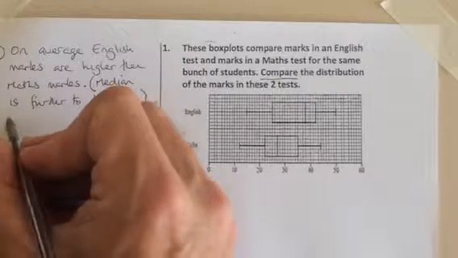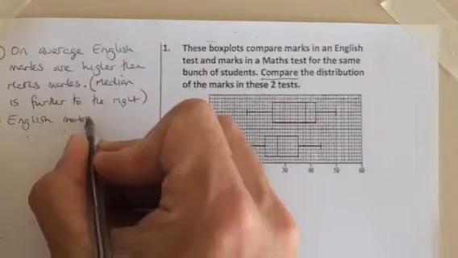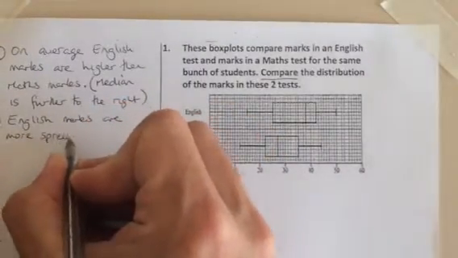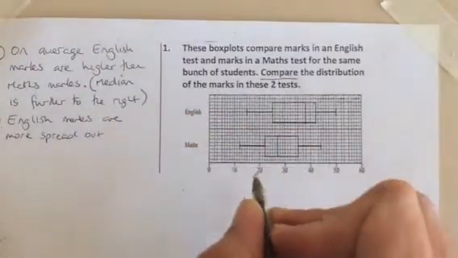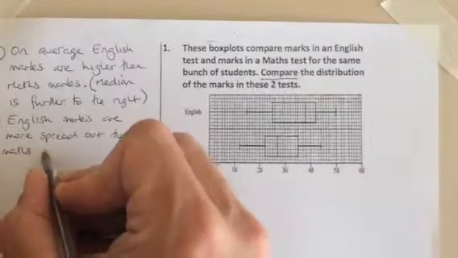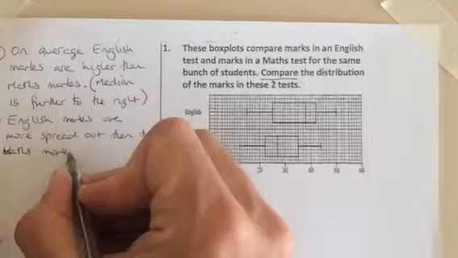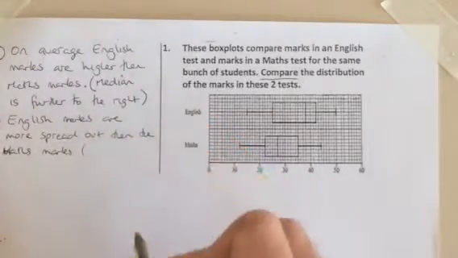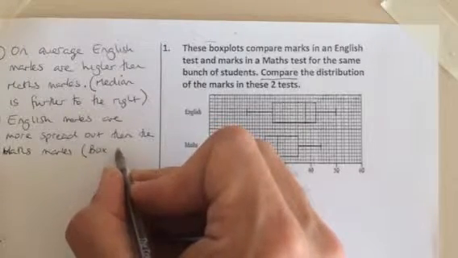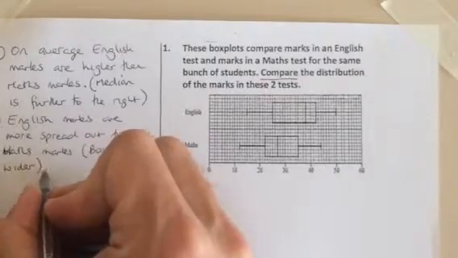So that tells us that the English data, English marks, are more spread out than maths marks, with a capital M, maths marks. And our evidence for that is the box, which is a measure of the interquartile range, the box is wider.